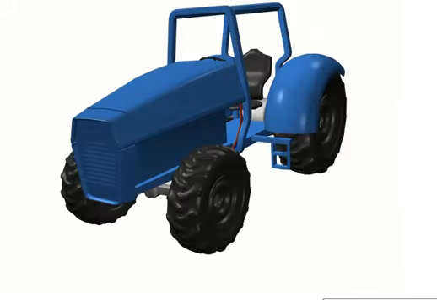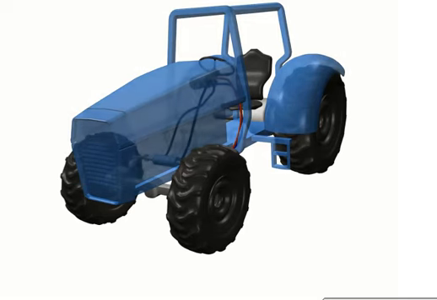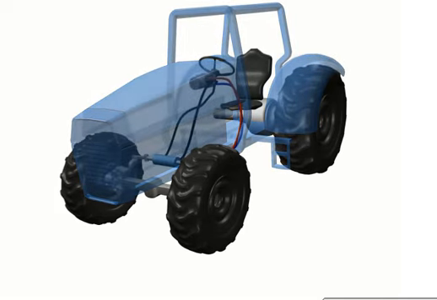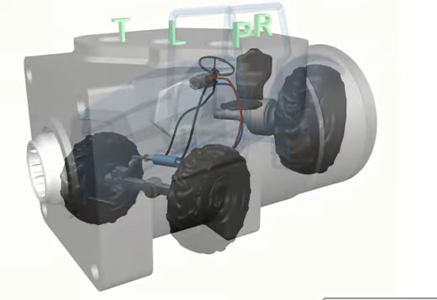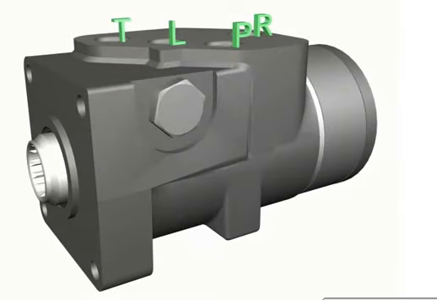Power steering units are used to assist in the steering of many types of mobile equipment. The power steering unit is a fixed displacement rotary metering valve which is activated when the steering wheel is turned. Most power steering units are gerotor or geroller design. Please refer to the motor section of this training for a better understanding of these designs.